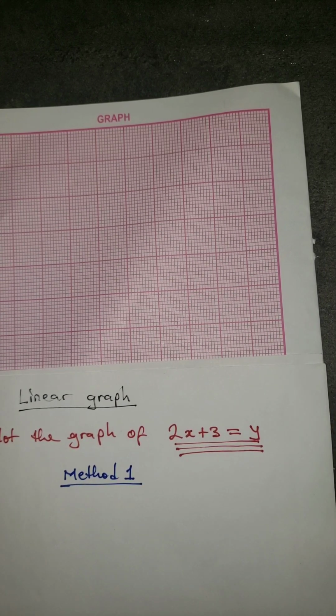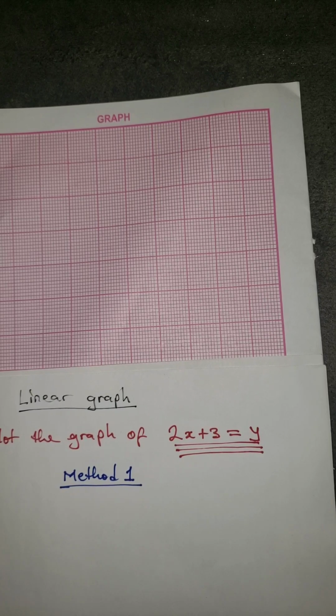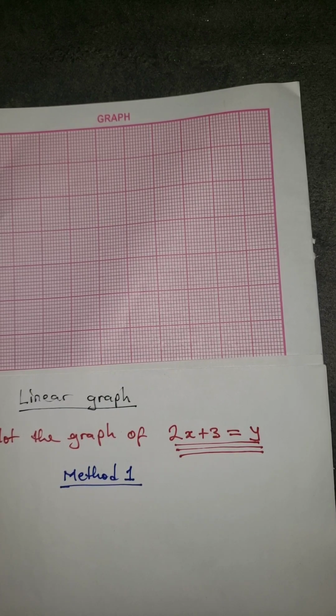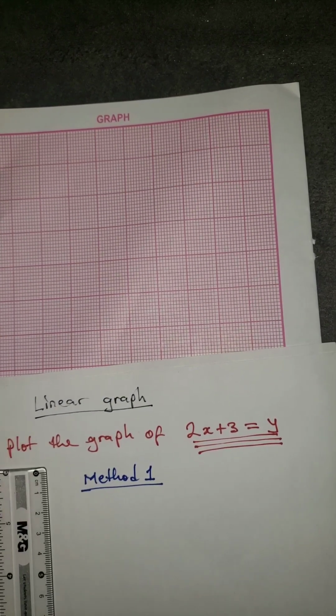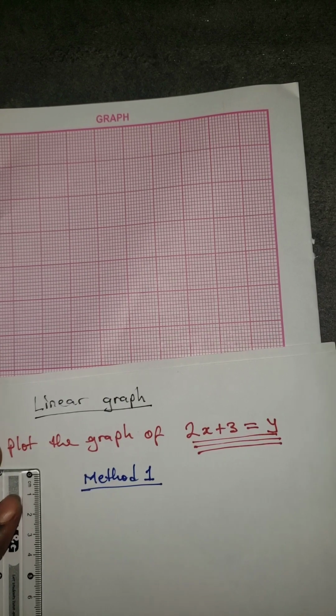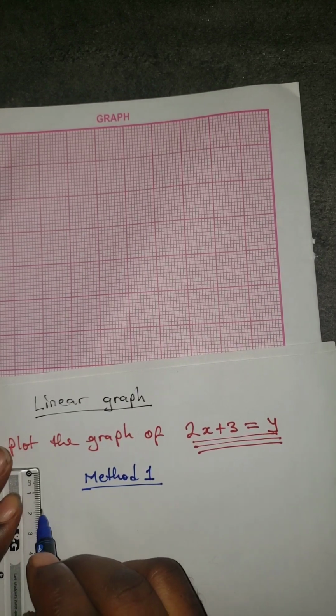What is a table of values? Like I said before, a table of values is a table that gives you all values of x with the corresponding values of y. So let us create our table. We can use our ruler here to create a table.